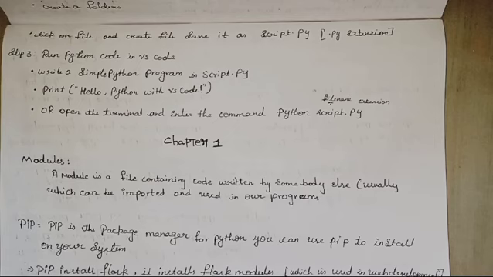Step 3. Run Python code in Visual Studio Code. Write code that prints Hello Python. That is the first line of the Python program, which you can write as a beginner. Open the terminal and enter the command python script.py. script is the file name, .py is the extension, and you will get the output. The first line will be printed. We will move to chapter 1.